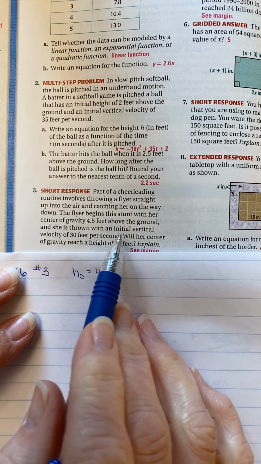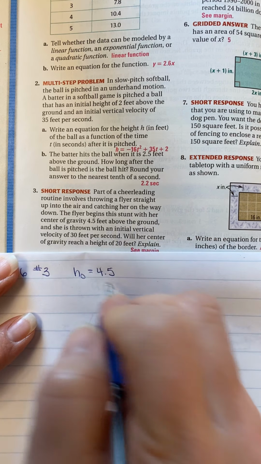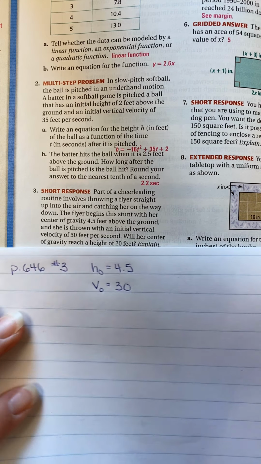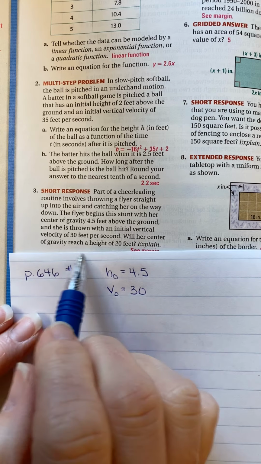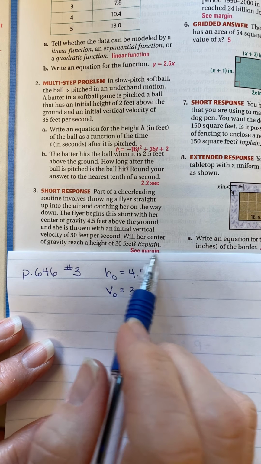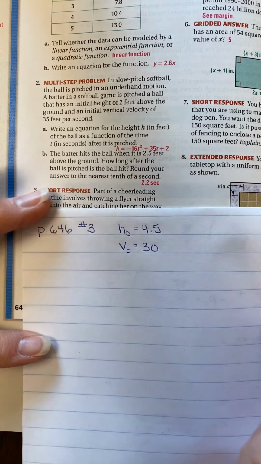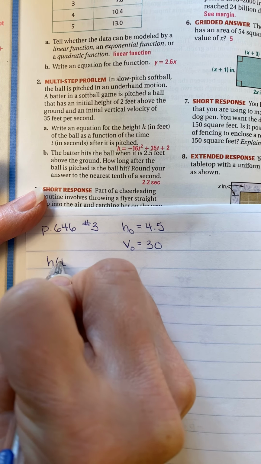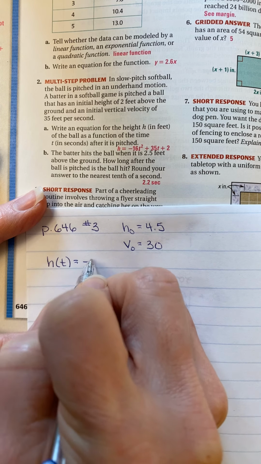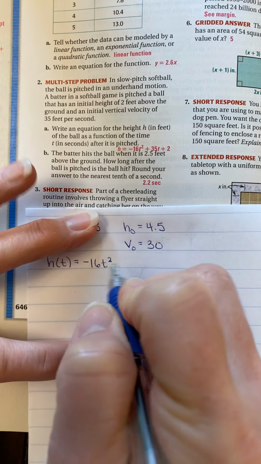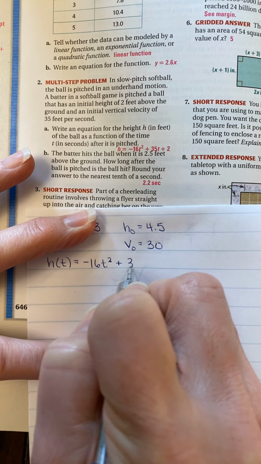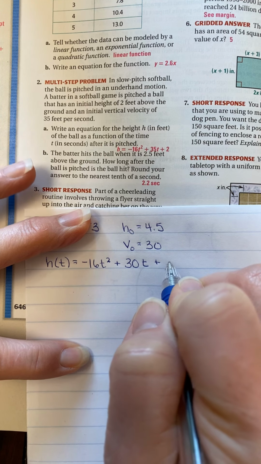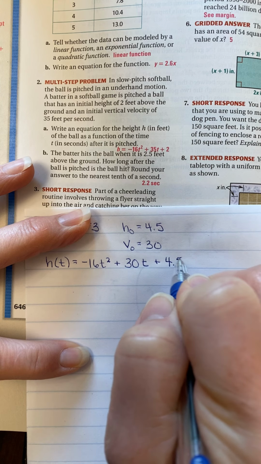And she is thrown with an initial vertical velocity of 30 feet per second. So her V sub naught is equal to 30. All right, will her center of gravity reach a height of 20 feet? Explain. Well, let's always begin with our vertical motion model. So her height at any time t will equal negative 16t squared plus V sub naught, which in this case is 30 times t, plus her initial height of 4.5.